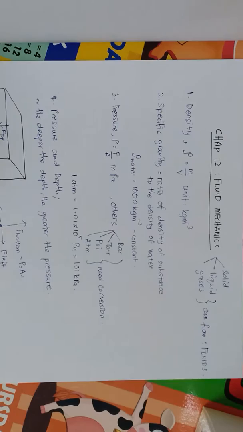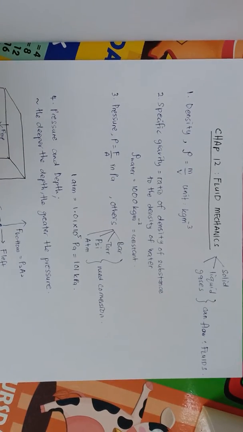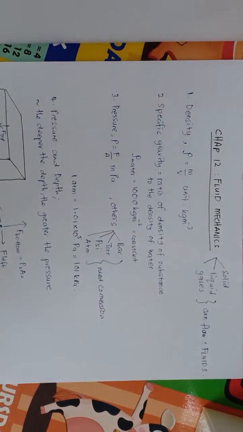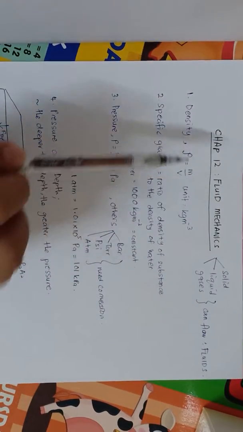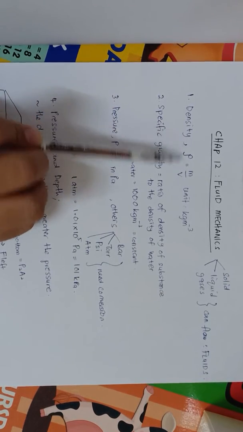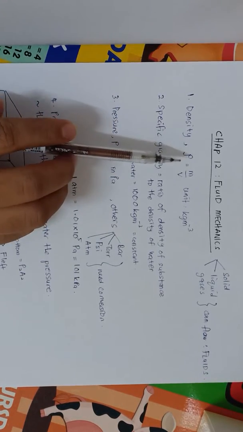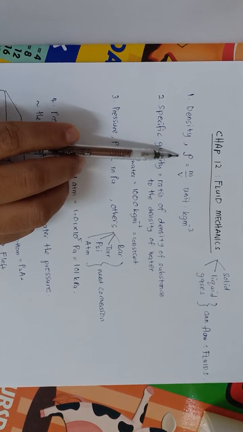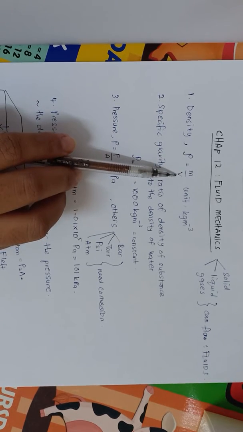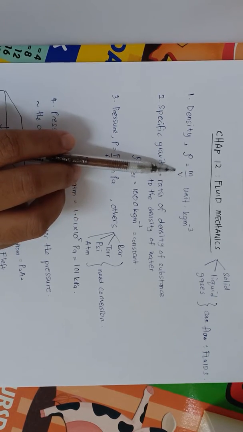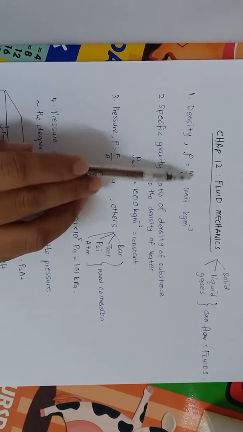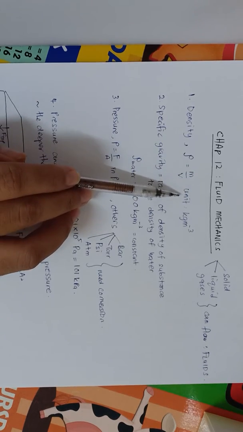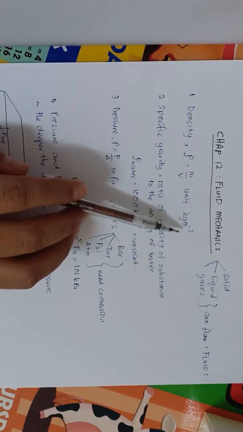Okay, so there are 8 important things in the chapter, and I will try to explain them in a simpler way, one by one. First of all, we have density. Density is denoted by this symbol, and the formula is mass per unit volume. Be careful here, because we can have V for velocity, but this one is for volume. The unit is kilogram per meter cubed.